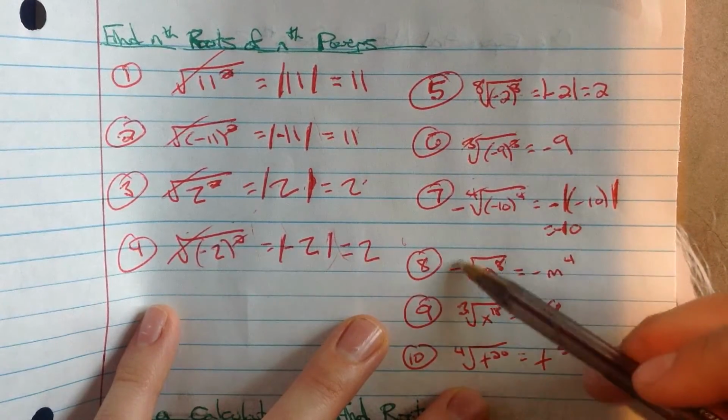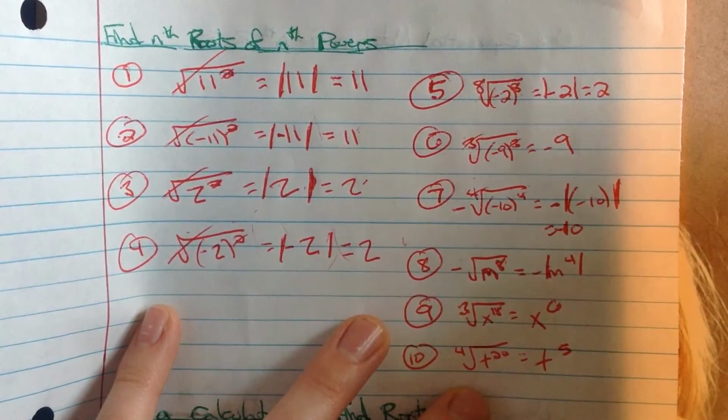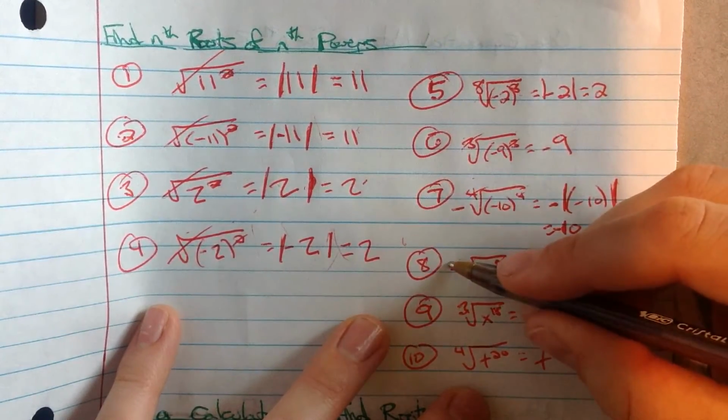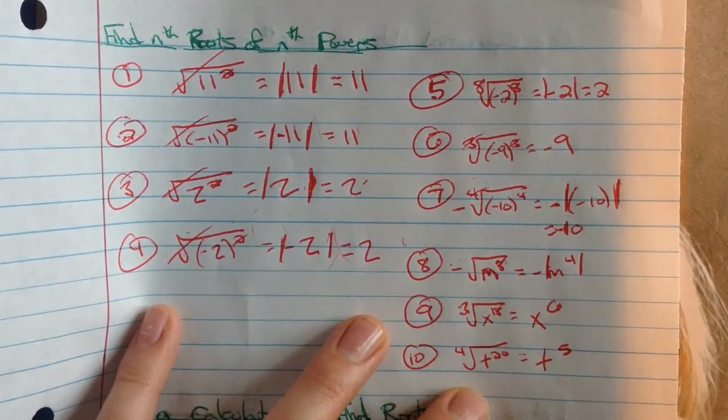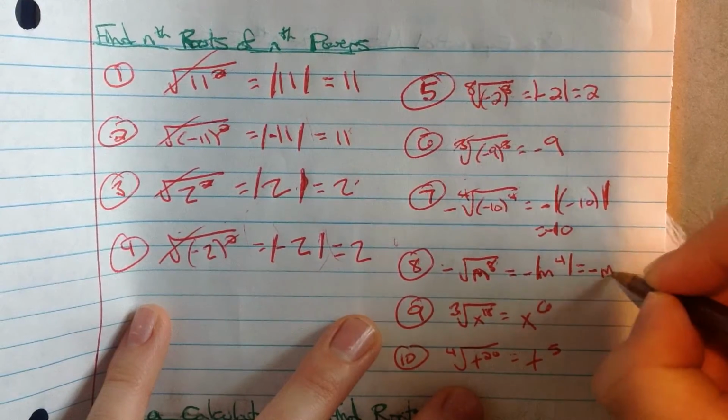Square root, so an even power, means I absolute value. This negative comes from the negative out front. That's different. That doesn't go inside the absolute value. So the answer is negative m to the 4th.